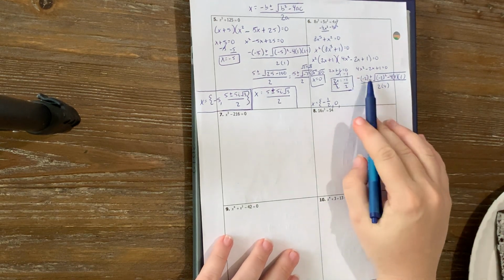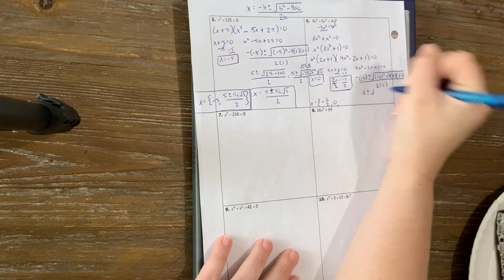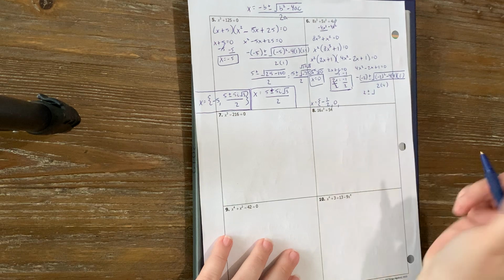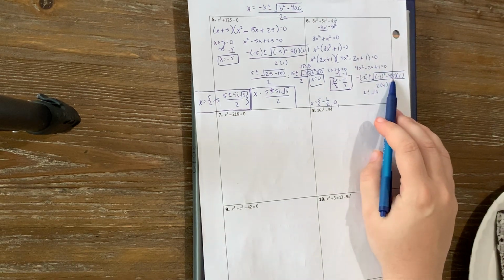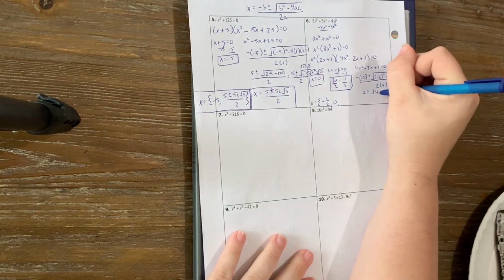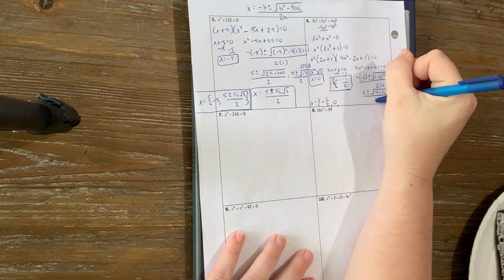Okay, so a negative times a negative 2 becomes a positive 2, plus or minus square root. Negative 2 squared is 4. Negative 4 times 4 is negative 16. Negative 16 times 1 is negative 16. And this is over 2 times 4 is 8.